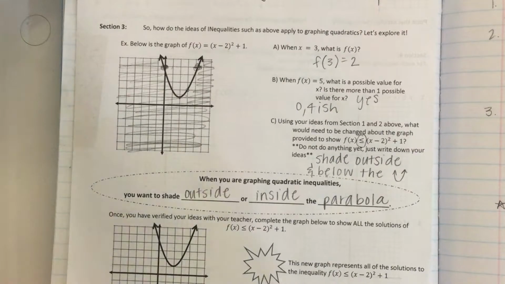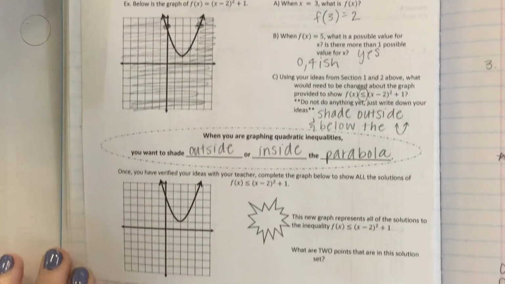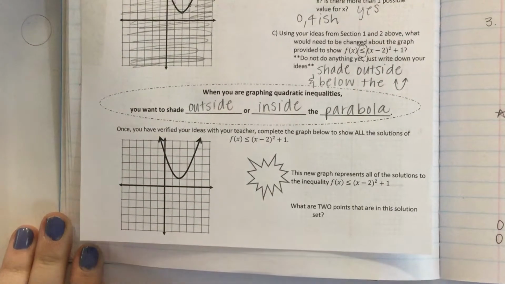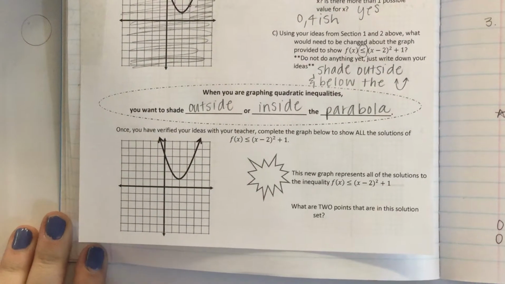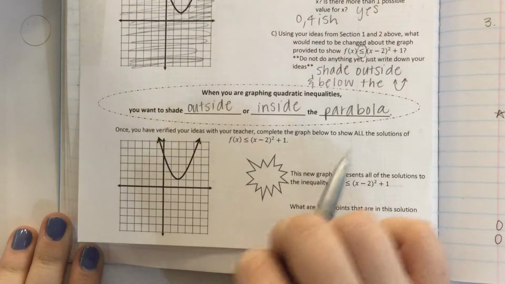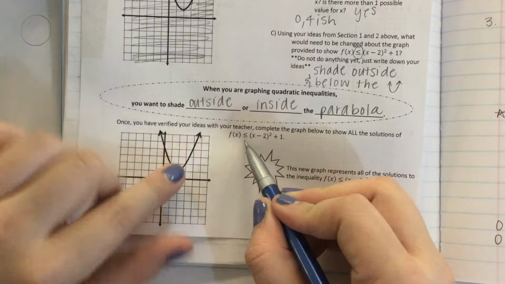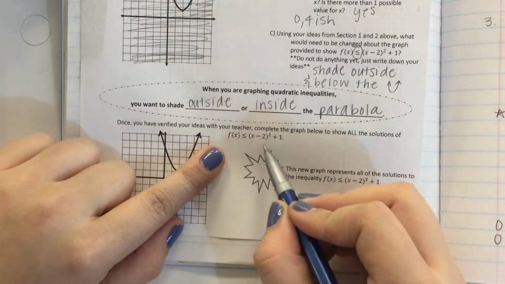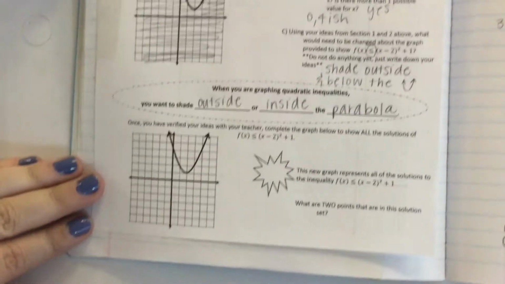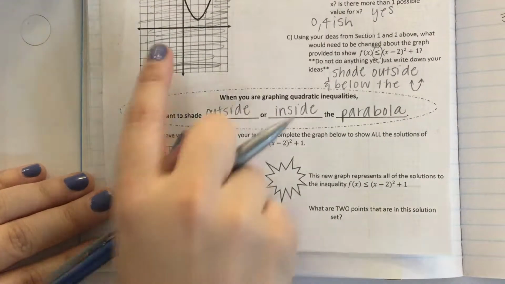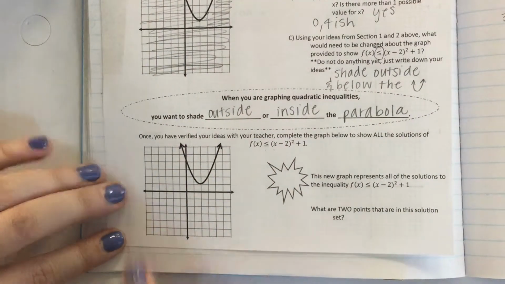Okay, let's look a little bit more. Complete the graph below to show all the solutions of y is less than or equal to x minus 2 squared plus 1, which is right here. Oh, we already did that. We did it up here. Actually shaded it.